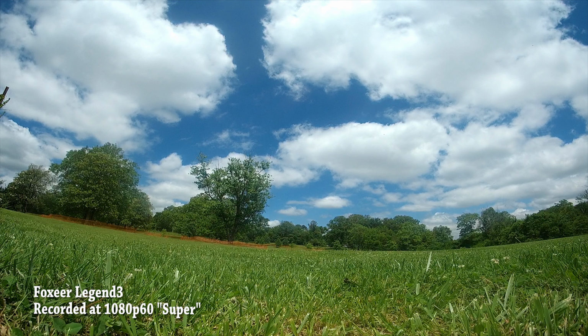And we'll start by just looking at this static scene so you can get a sense for how the cameras choose color and exposure. The GoPro is set to auto color. We're not using ProTune here, and I haven't done any grading in post. We've been looking at the Foxeer Legend 3 up till now. Let's take a look at the GoPro.